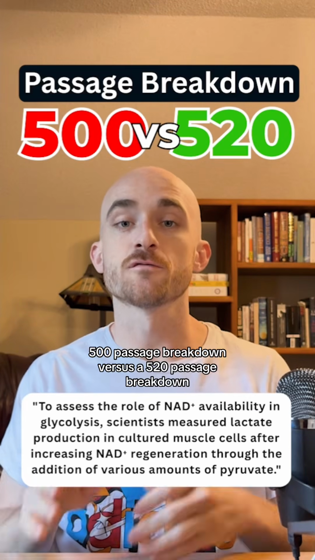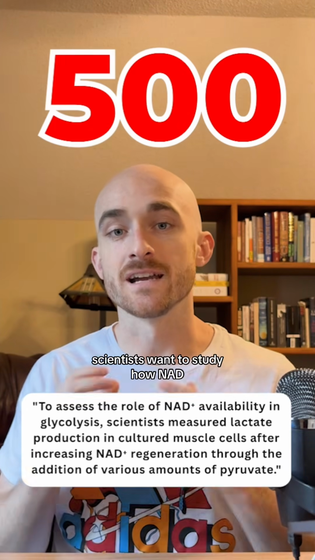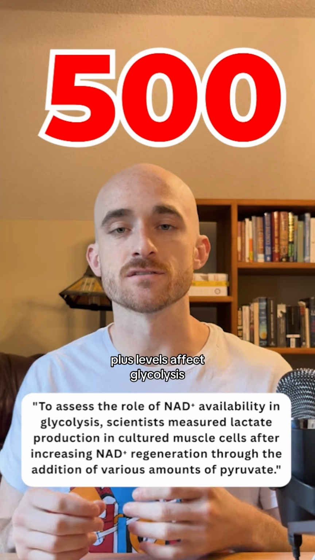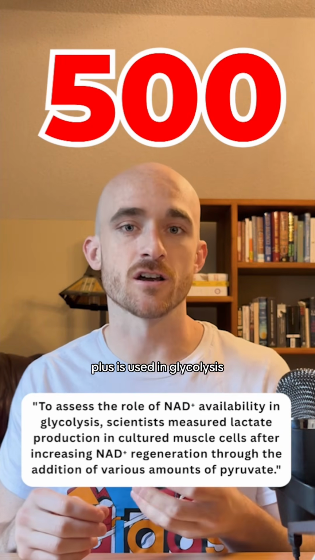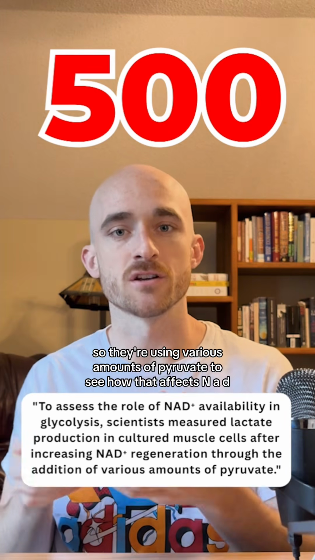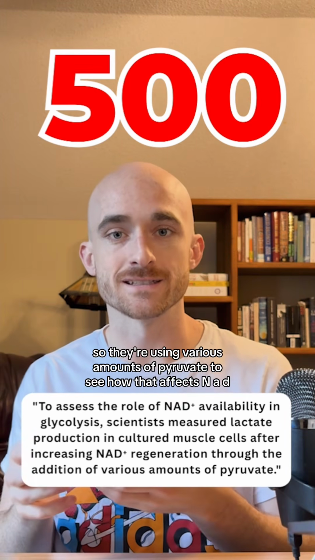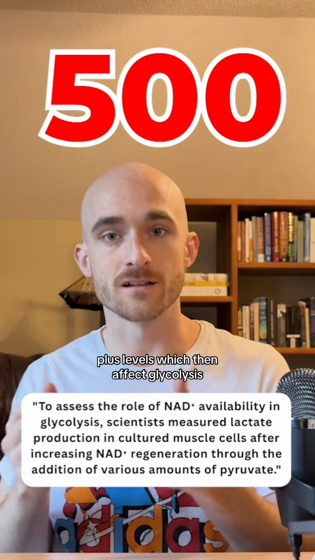500 passage breakdown versus a 520 passage breakdown. Scientists want to study how NAD+ levels affect glycolysis, which makes sense because NAD+ is used in glycolysis, so they're using various amounts of pyruvate to see how that affects NAD+ levels, which then affect glycolysis.